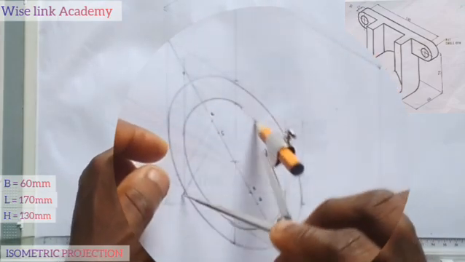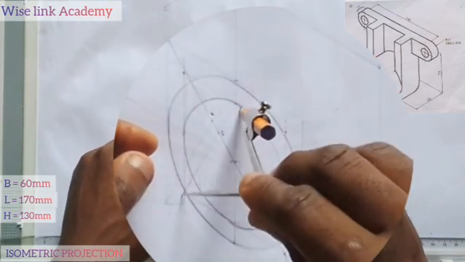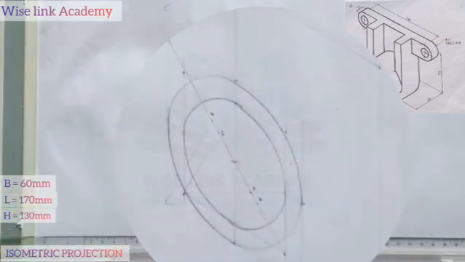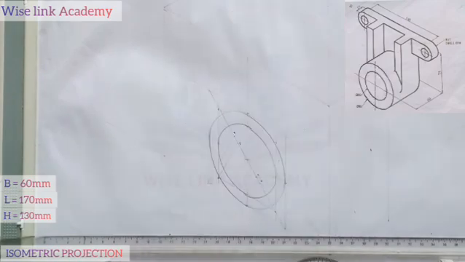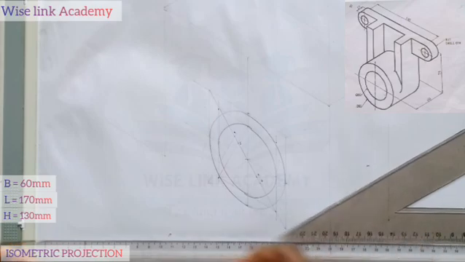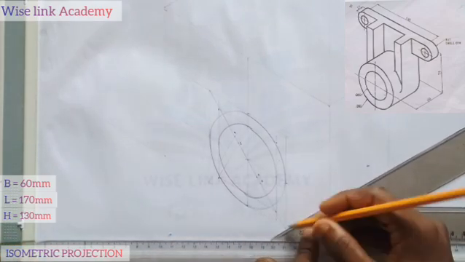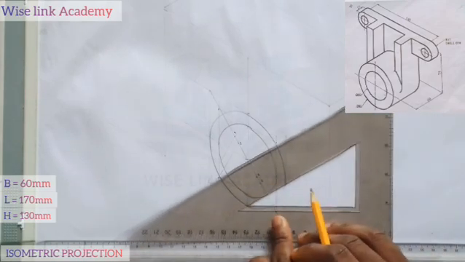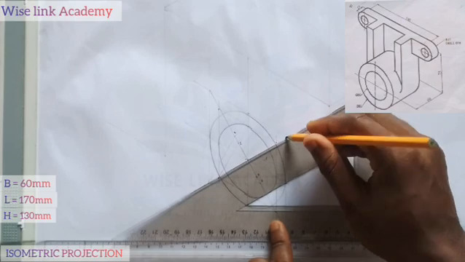Ensure that it is touching each other. So we have reproduced the circles of that isometric, as you can see in front of you. My next task now is to take my T square this way. I will ensure it touches this edge here. I will extend this edge down this way. Extend this edge here down this way.